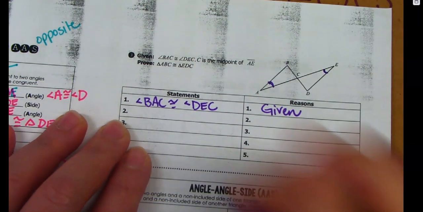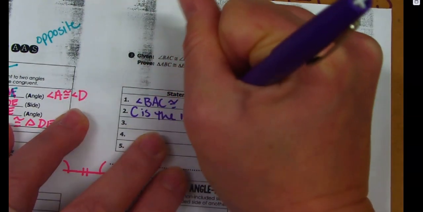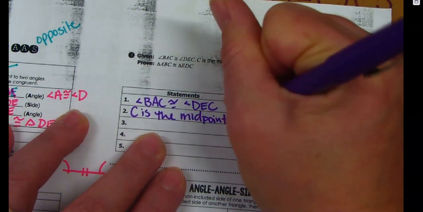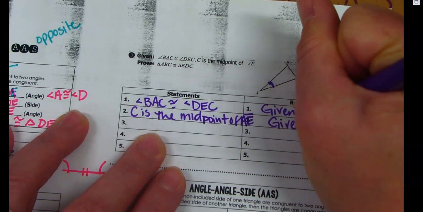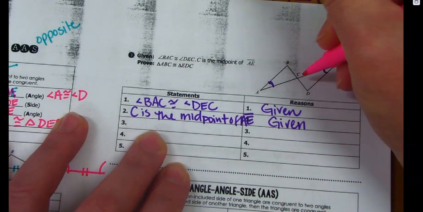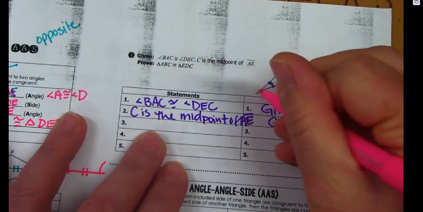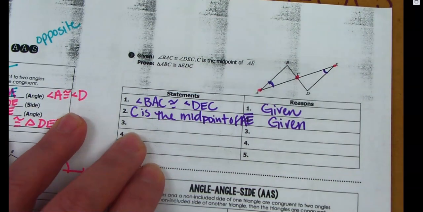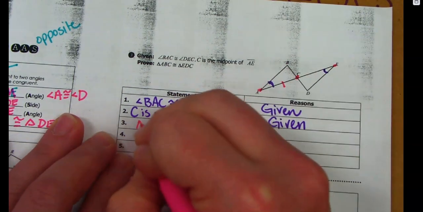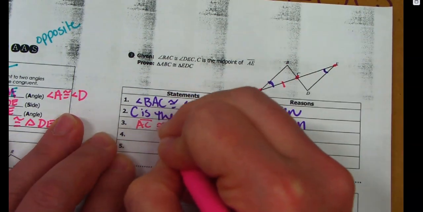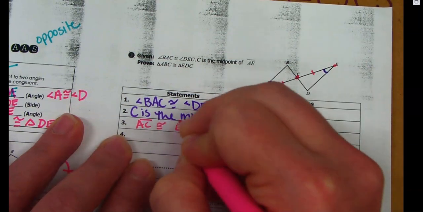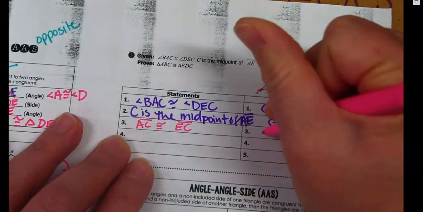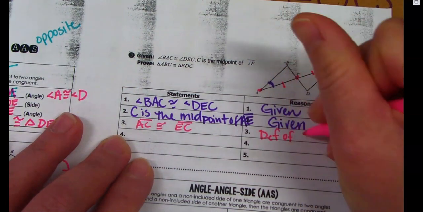And then they also give us that C is the midpoint of AE. Knowing that, remember, if they tell you that somebody is the midpoint of AE, that means that segment AC is going to be congruent to segment CE, or EC. Okay, and that is the definition of midpoint.